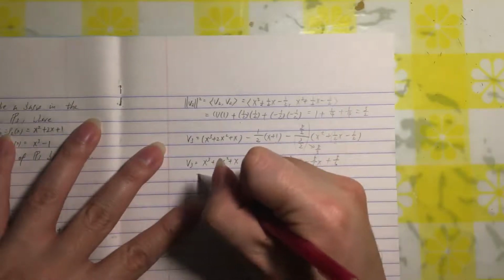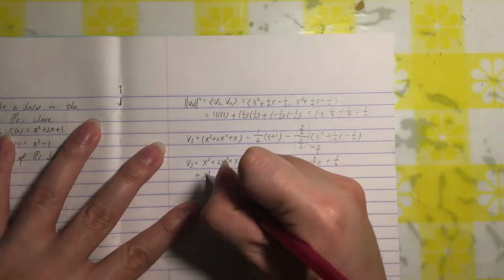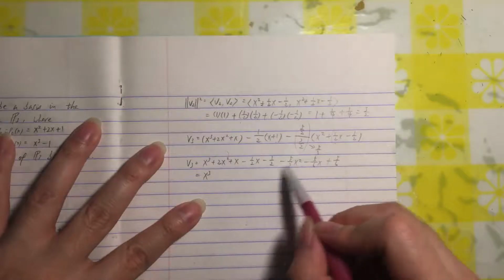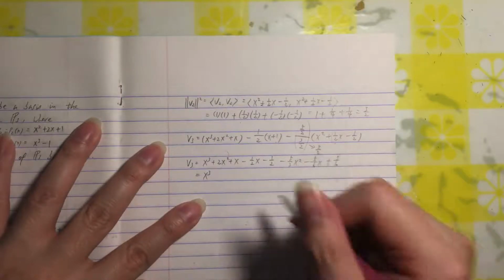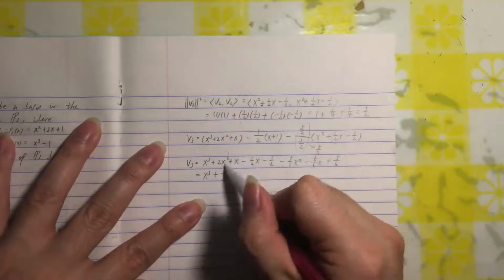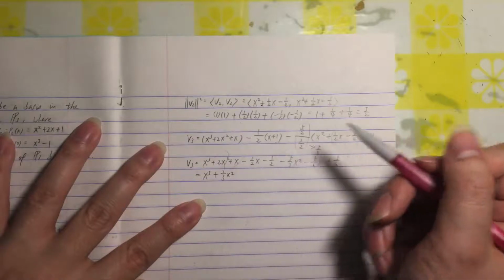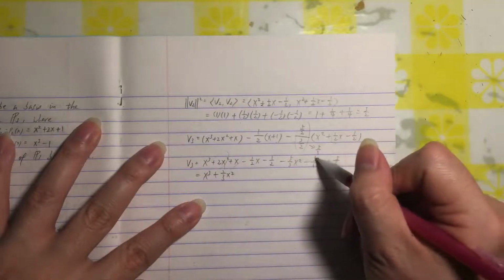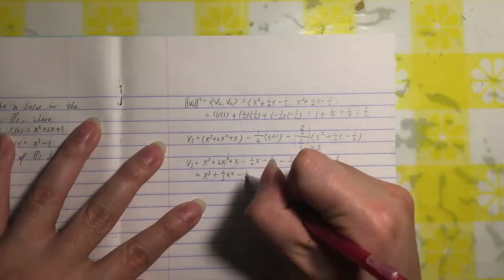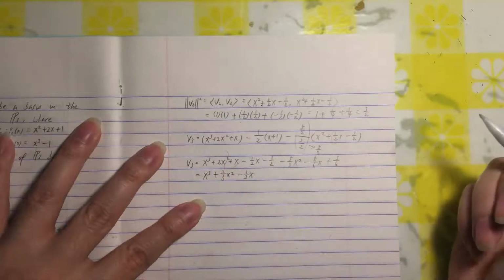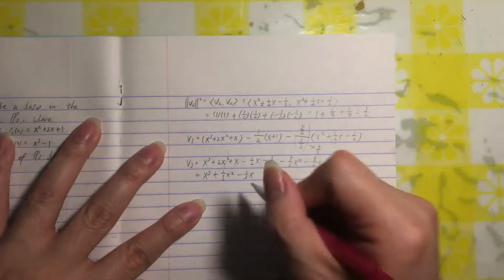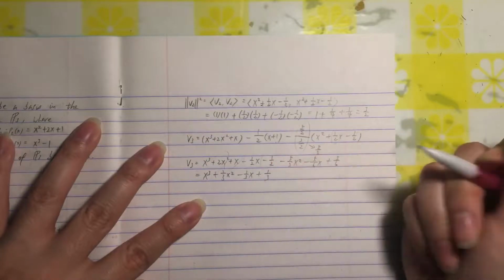Then combine like terms. I get s cubed, 2s squared minus 5/3 s squared, that's 1/3 s squared. x minus half of x is half of x. Half of x minus 5/6 x, that's negative 1/3 x. Next, the constant, negative half plus 5/3, that's 1/3. That's V3.